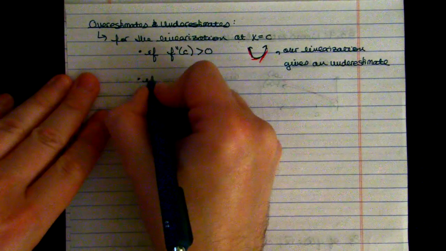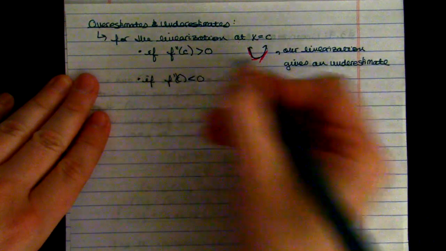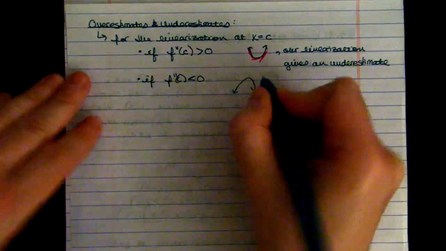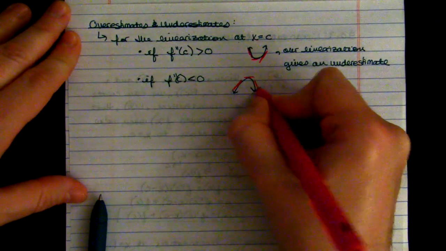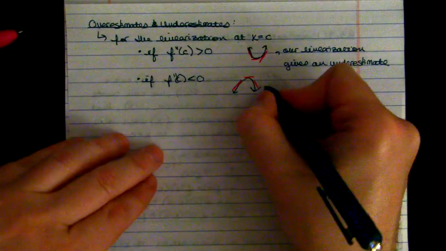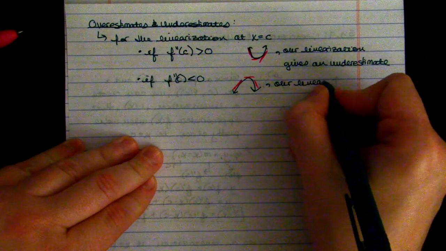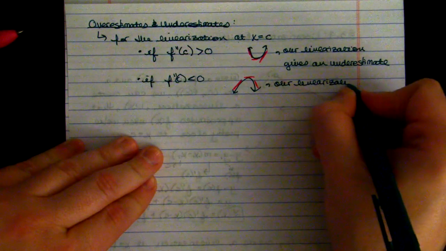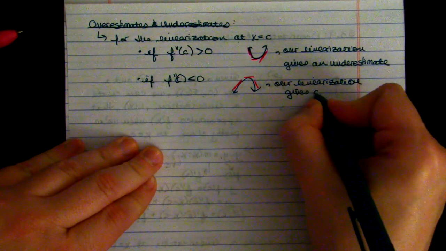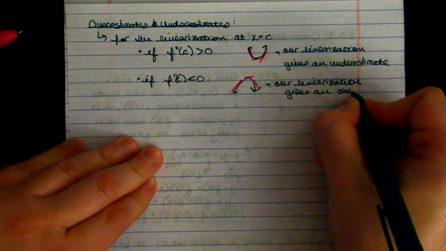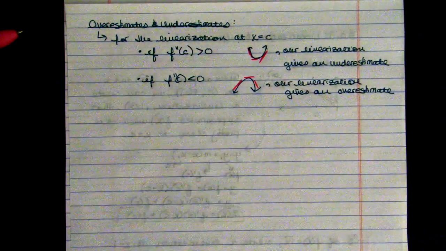Similarly, if f double prime at c is negative, meaning I'm concave down, tangent lines here would all end up going above the function, so our linearization gives an overestimate. Take a moment and get those two copied down.